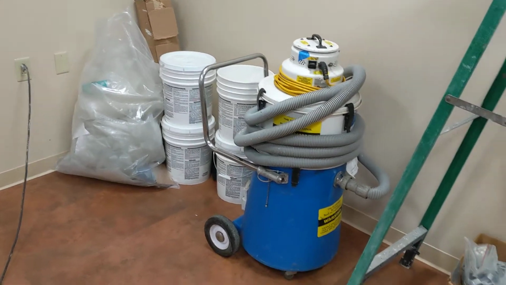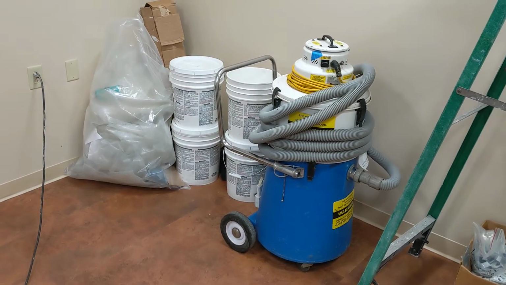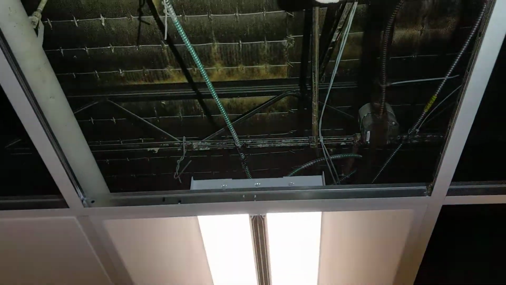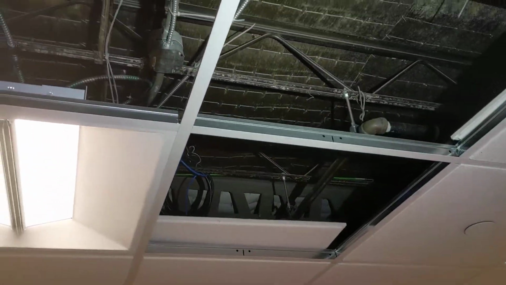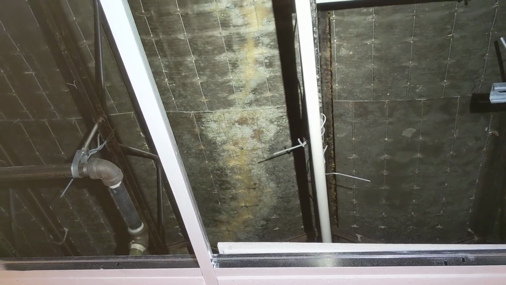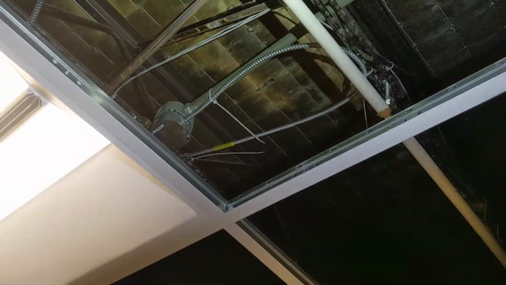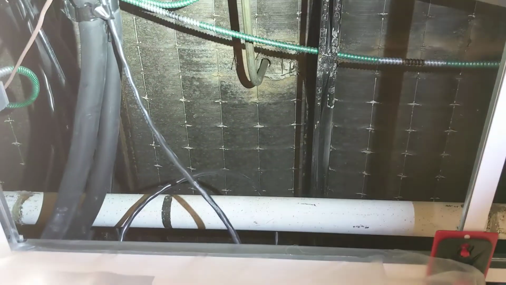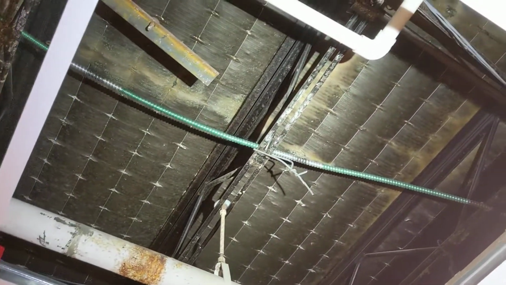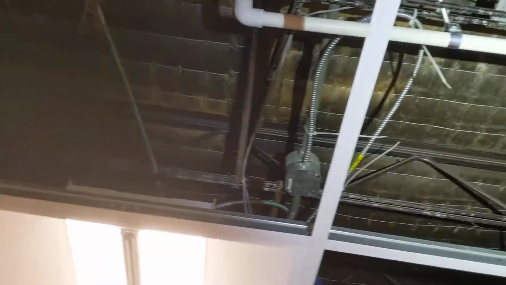Over here we have our HEPA vacuum as always. We have our encapsulant over there, so let's give a quick look at what we have going on. Above these drop ceiling tiles, we have a large amount of mold growth. It's all over the insulation, and it's not isolated to this office, it's all over. There's a large amount of mold growth here. As I said, it's all over.